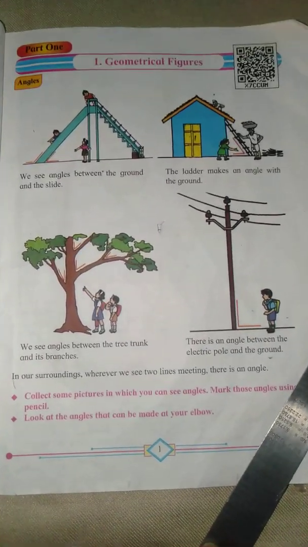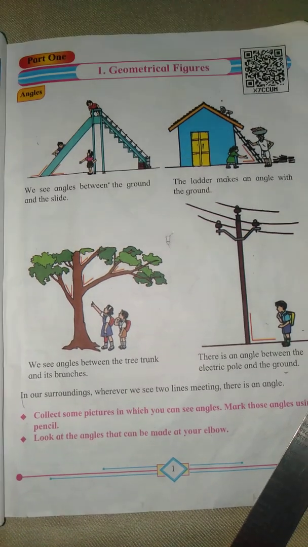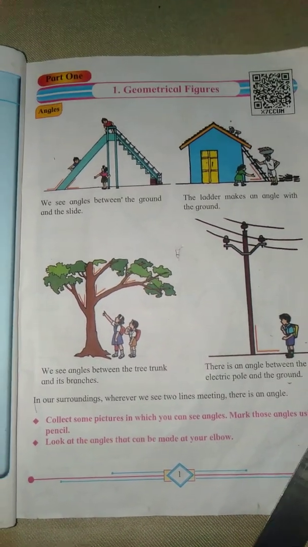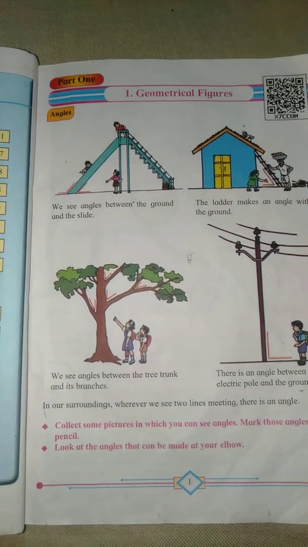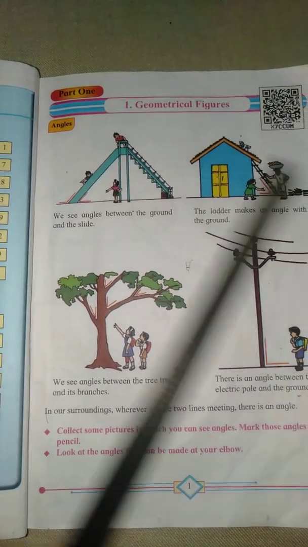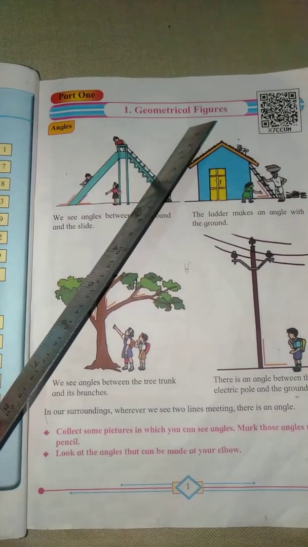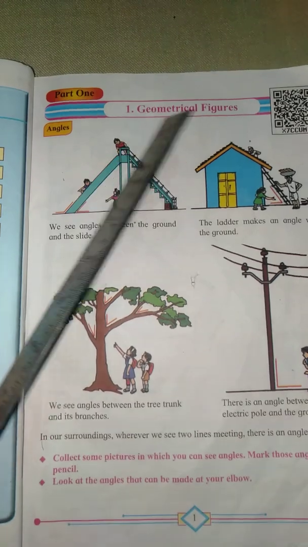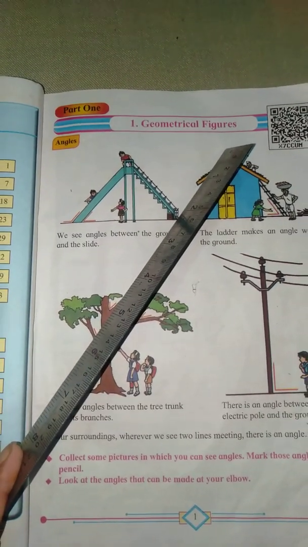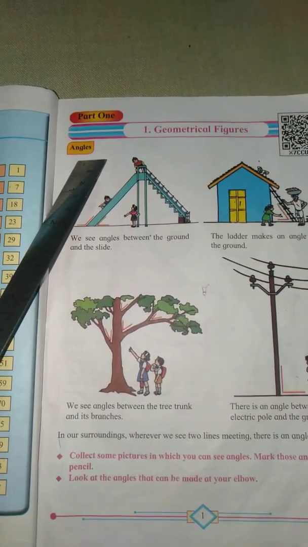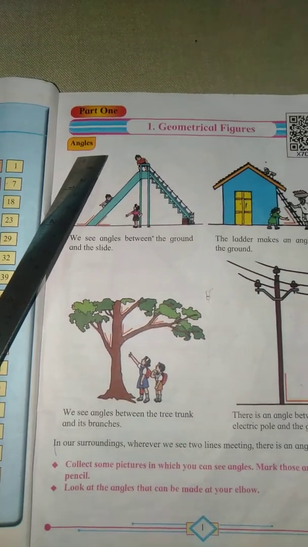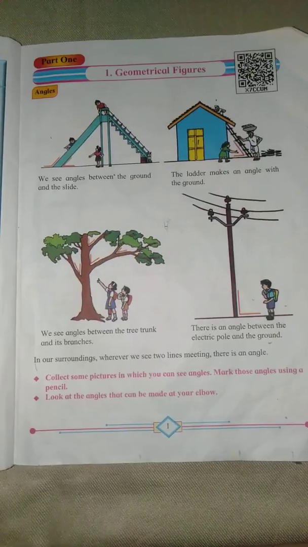Students, now I am moving to my teaching. The first lesson of this maths textbook is named Geometrical Figures. And the first point is angles.